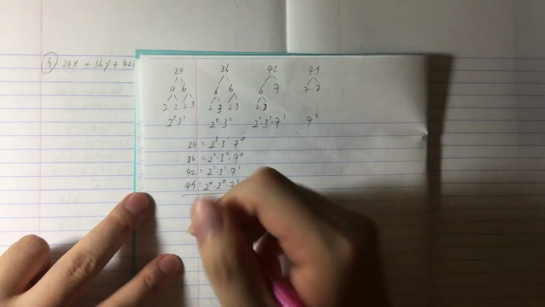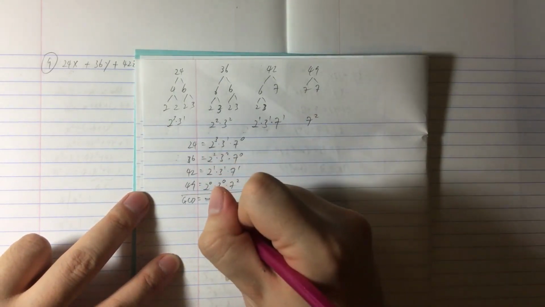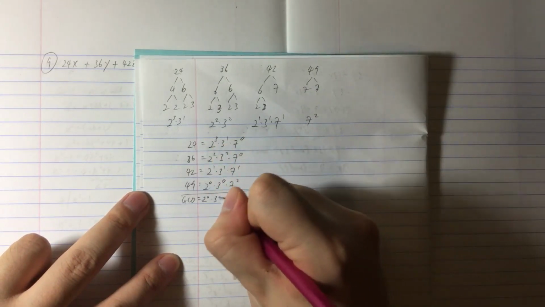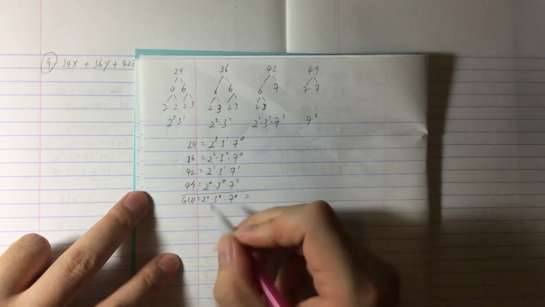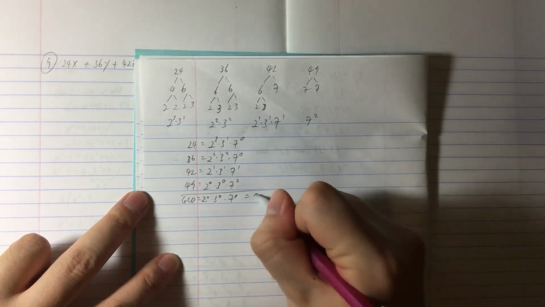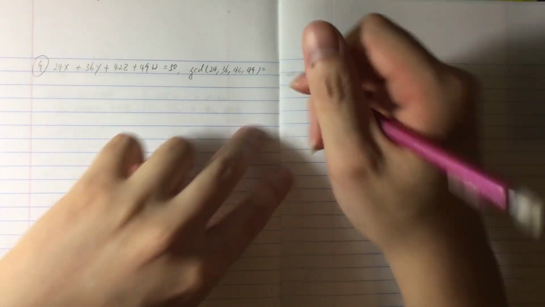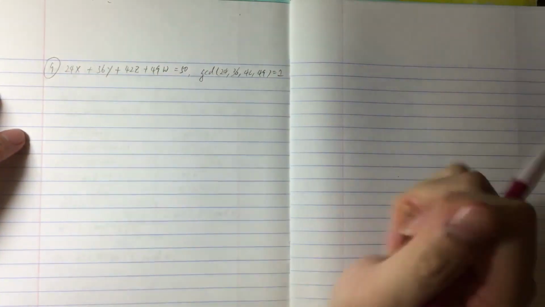Then for GCD, we choose the lowest power for each prime. For number 2, lowest power is 0. For number 3, lowest power is 0. For number 7, lowest power is 0. 2 to the power 0 times 3 to the power of 0 times 7 to the power of 0 is 1. So the GCD of these 4 numbers is 1. Then we know it has integer solutions.